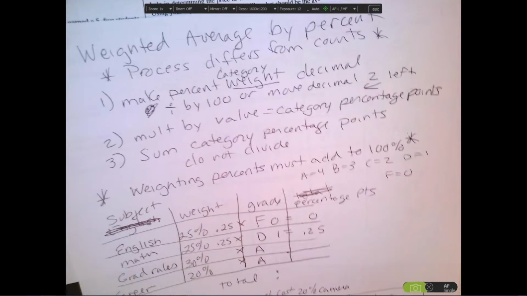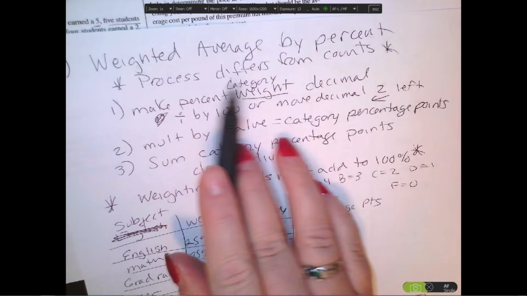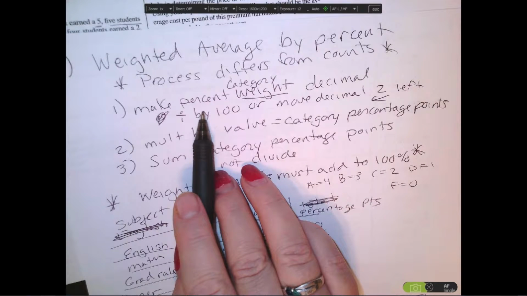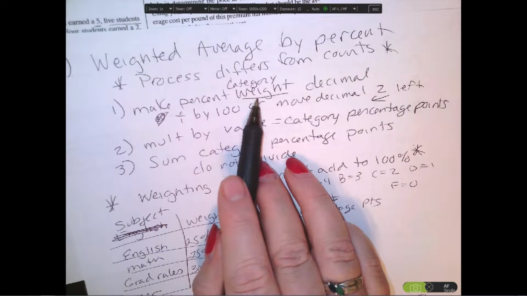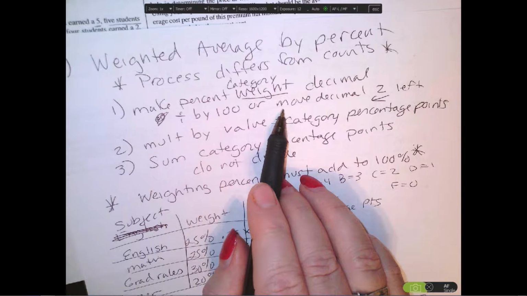Okay? Now, when we're working with weighted averages by percent, just like you're going to do on your project, the process differs from counts. You're going to make the percent category by weight into decimals. You can either divide by 100 or move the decimal two places to the left. Don't do both.